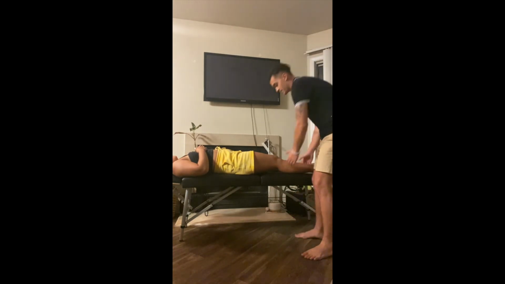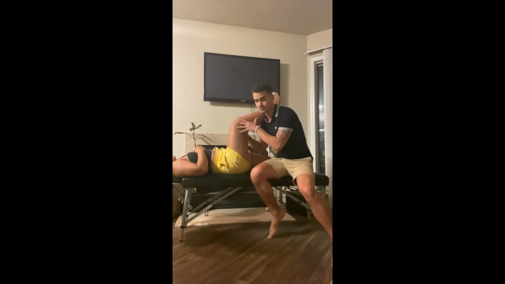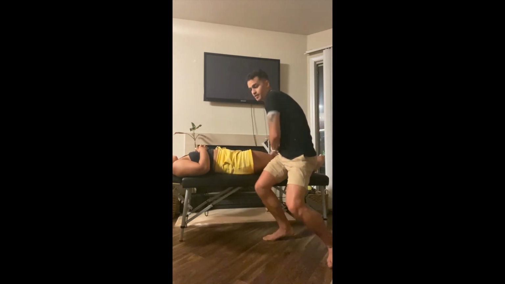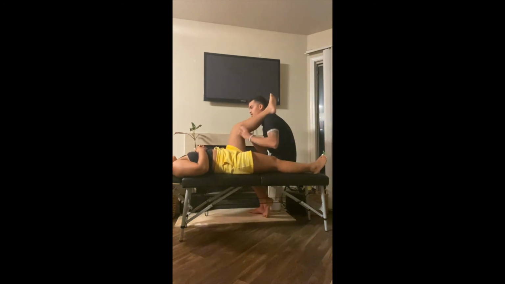Now our next test is bowstring signs. I'm going to raise the leg, put it on my shoulder, and palpate the popliteal fossa, the biceps femoris, and the semitendinosus. Positives will be pain in the lumbar region, radiating pain, and/or dual posterior pain, which will indicate sciatic radiculopathy or tight hamstring.